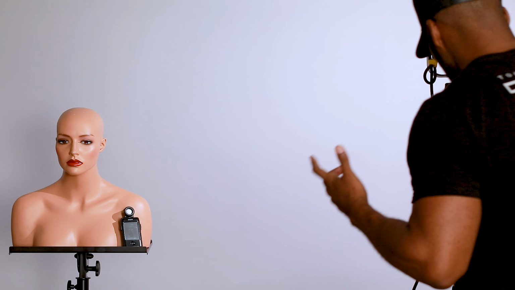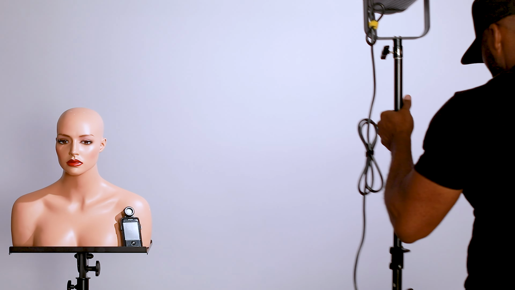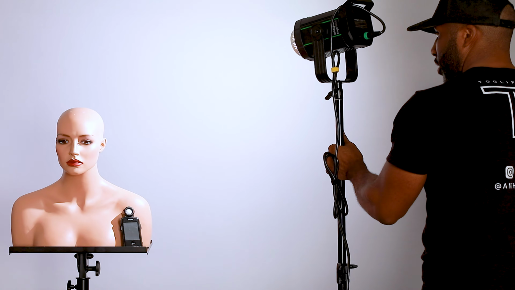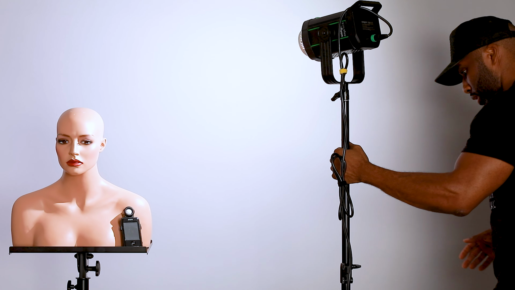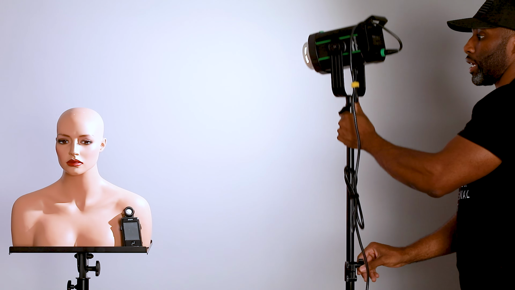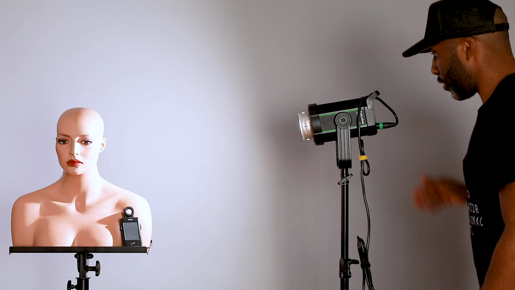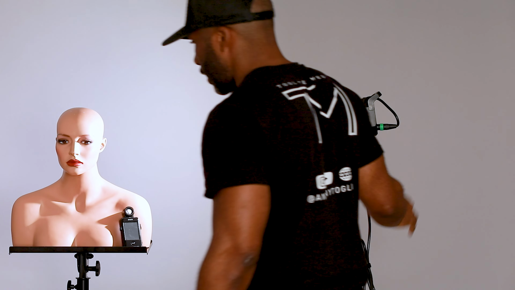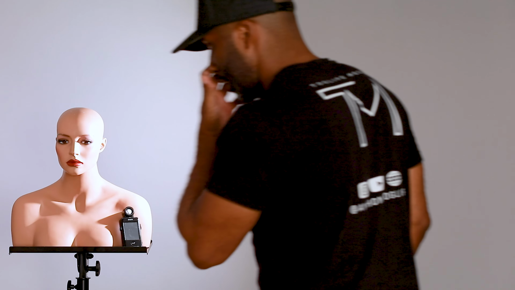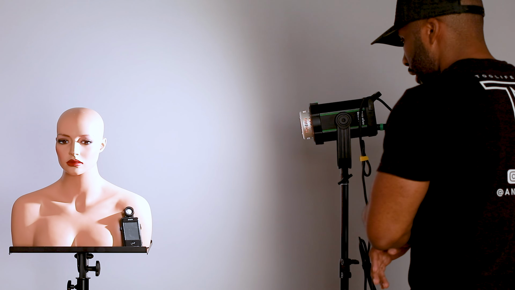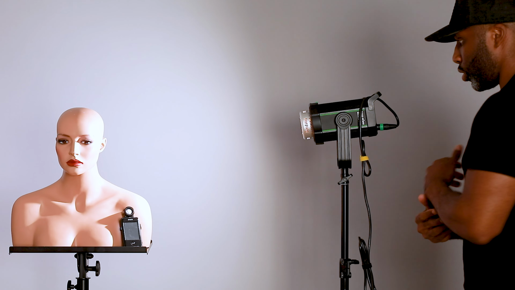Let me show you how to get it, and then we'll talk about when you might want to use this light pattern. Setting up split light is very easy. You simply are going to have your light off to one side so that you light one half of the subject's face with the light, and then the other half is in shadow. It is very simple to do.